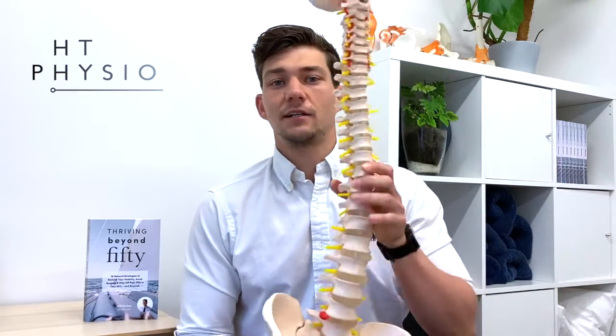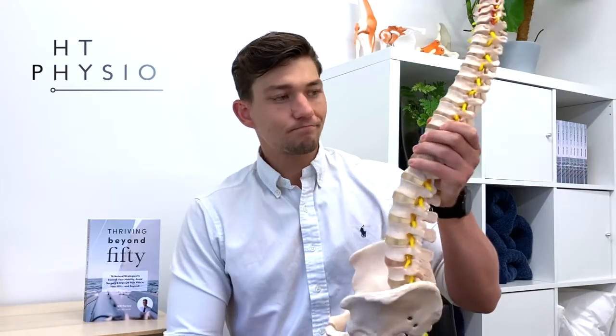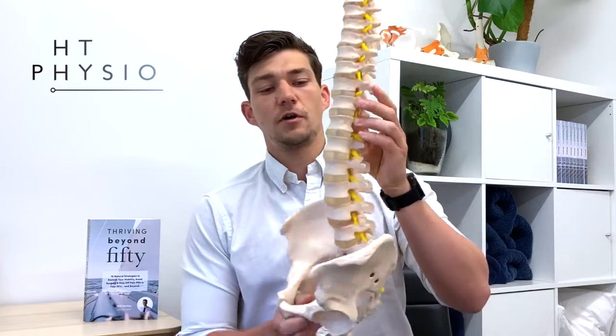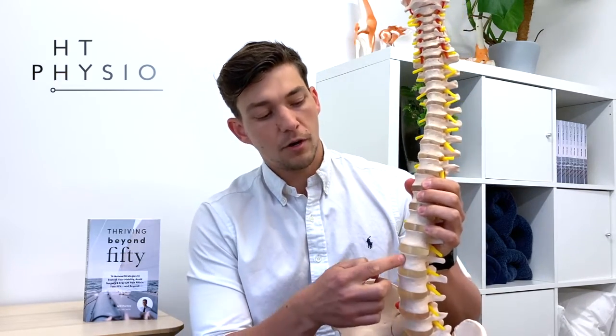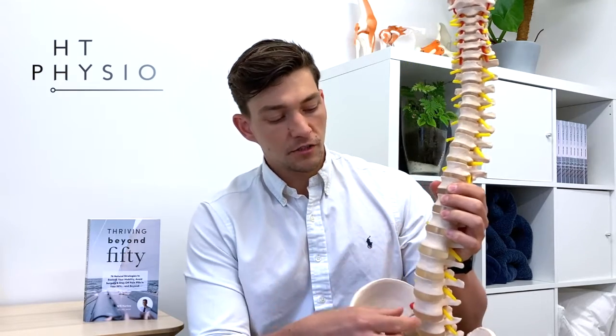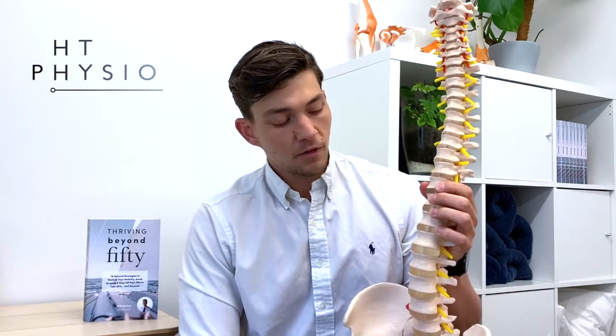But let's talk about disc problems. So when we talk about bulging discs or herniated discs, we're talking about discs within the spine. So I've got my spine model here to show you exactly what we're talking about. If you look at the spine here, this is a human spine. And these white bones are called the vertebra. So these are the building blocks of the spine.